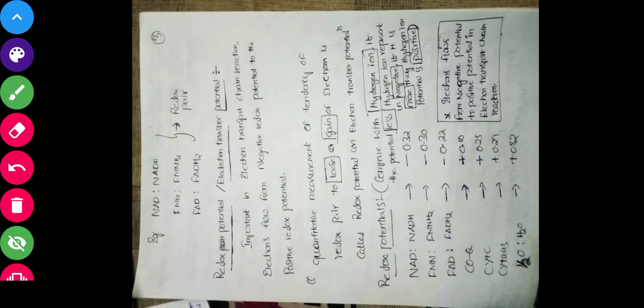That capacity or capability is called redox potential or electron transfer potential: how many electrons it can transfer. Understood? So based upon the potential, the electrons will flow from negative potential to positive potential only.